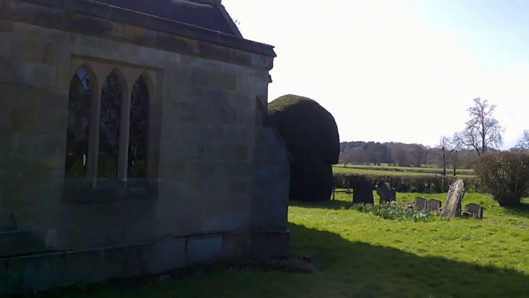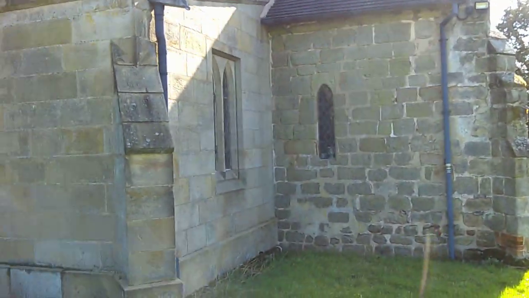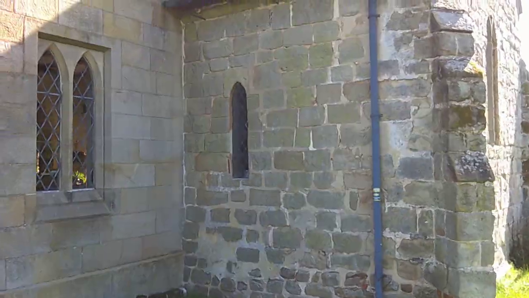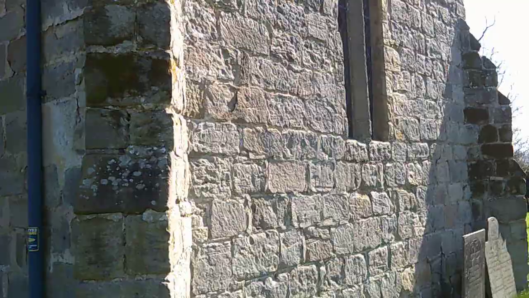So very well done, and that beautiful little turret. I mean, how can you not love a little turret like that? It's not even straight anymore. It's a little bit wonky, which is beautiful. It's one of the original lancets there. You can see there the contrast between the stonework, old and new, and back around here to the west end.